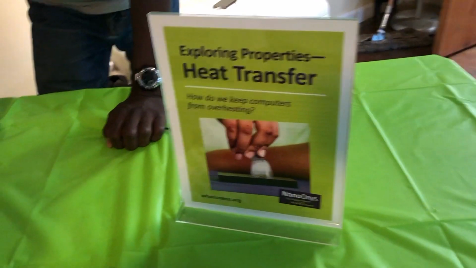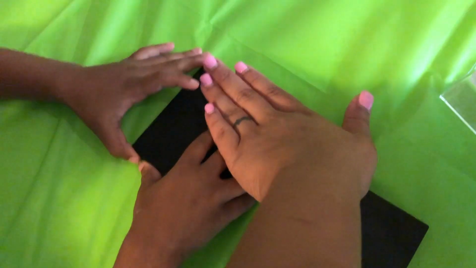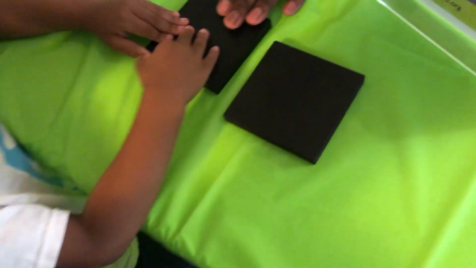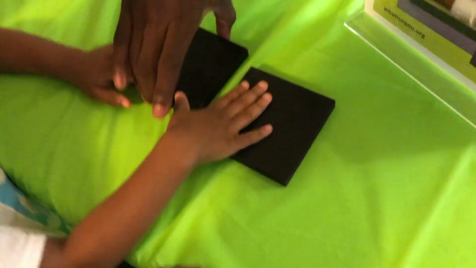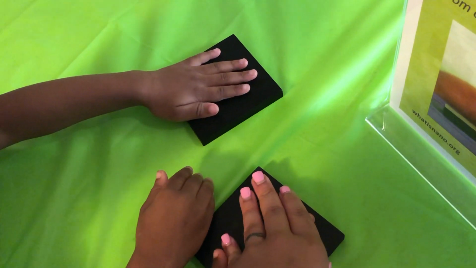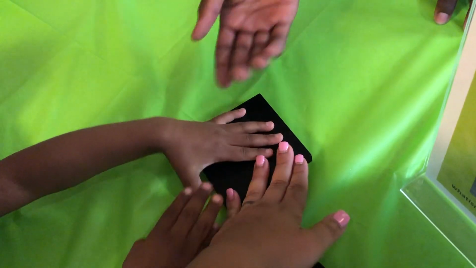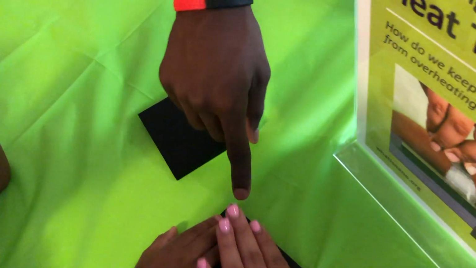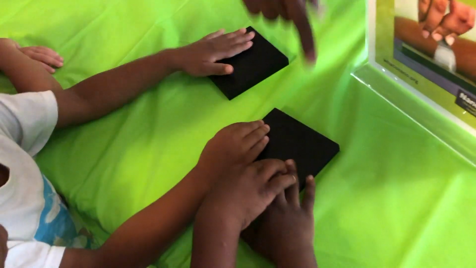So the next activity is exploring properties of heat transfer, and this gentleman has two different blocks. One is made of foam, and the other is made of aluminum, and one is cold and one is warm at room temperature. And so basically, he's going to put a piece of ice on each block to see which one melts the ice.